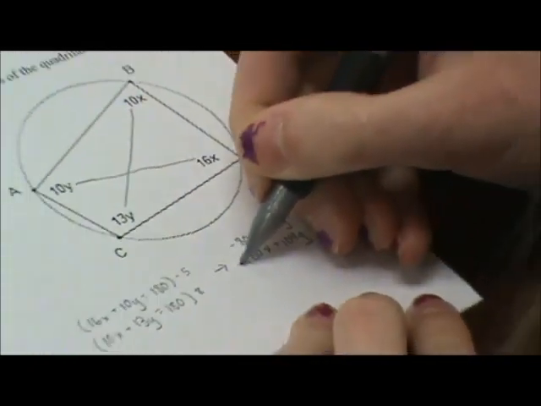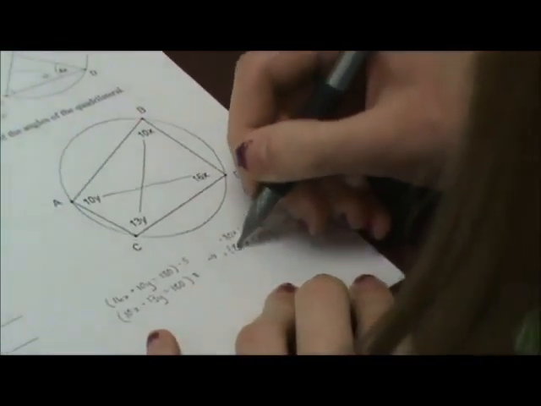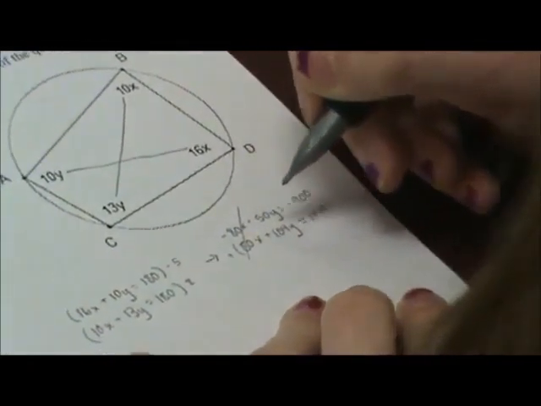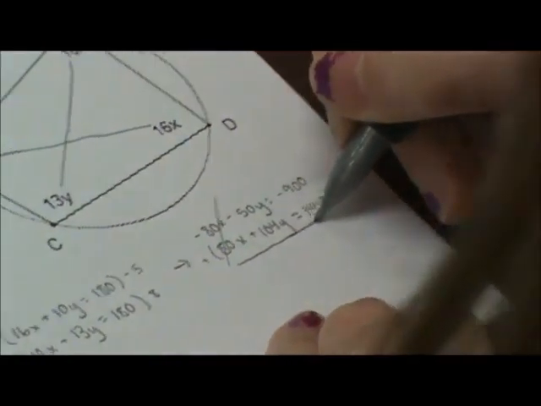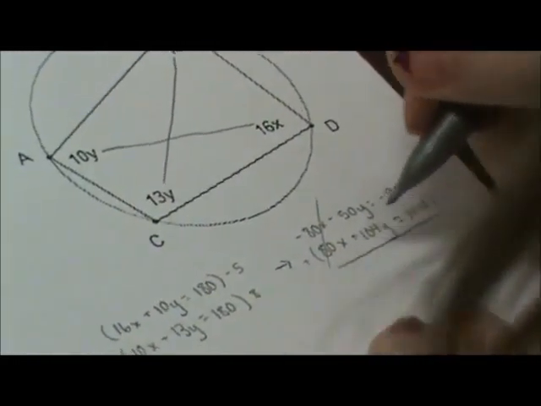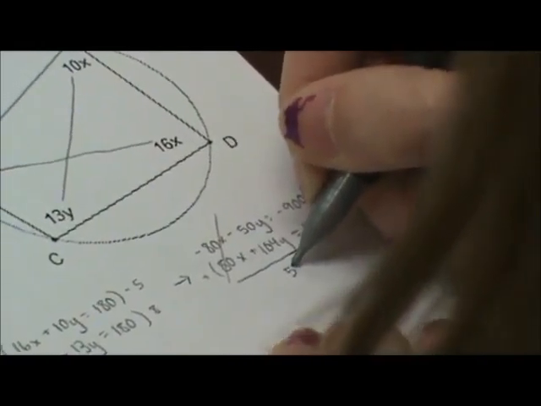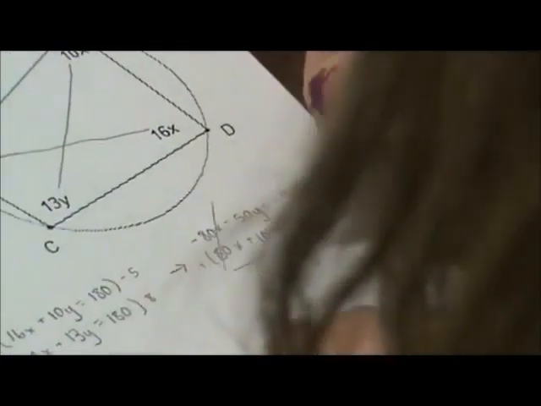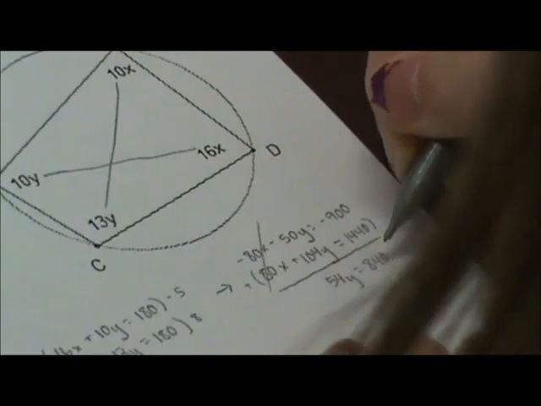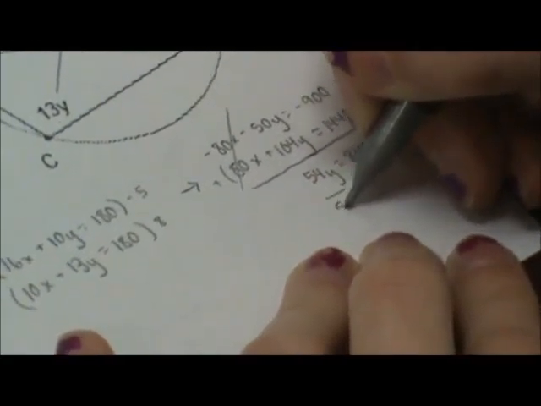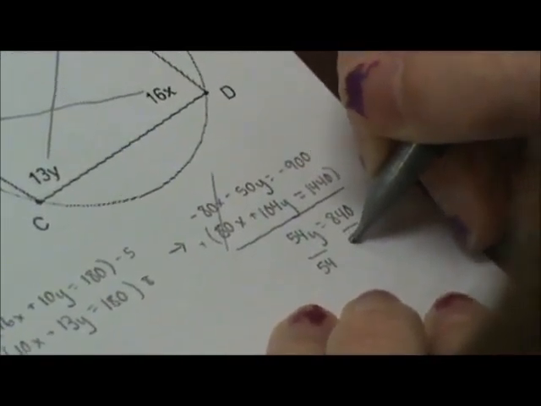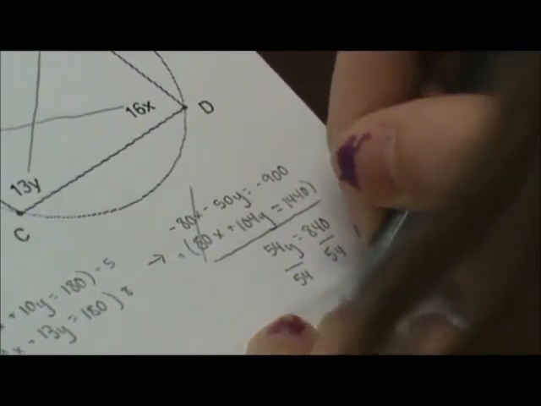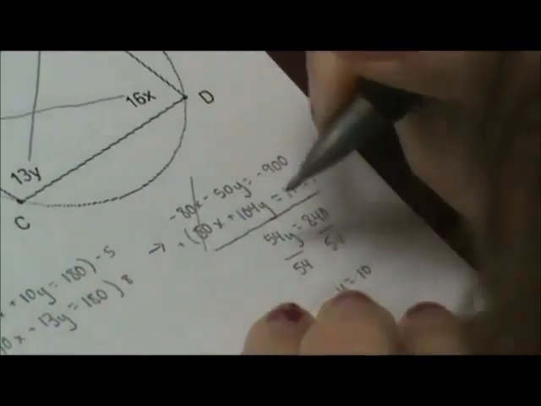And then you would add them together. The -80x and 80x cancel each other out. So you're left with 54y equals 840. And then you divide 840 by 54 to get y by itself, and y equals 10.